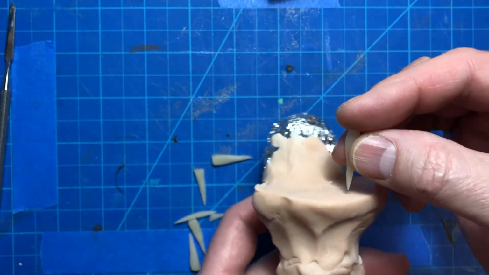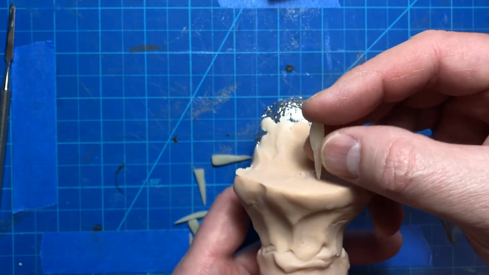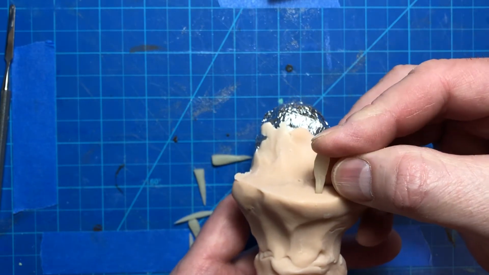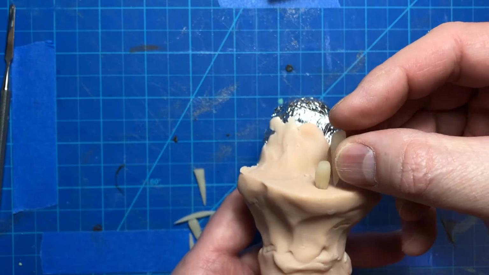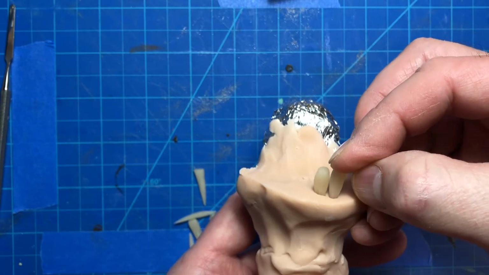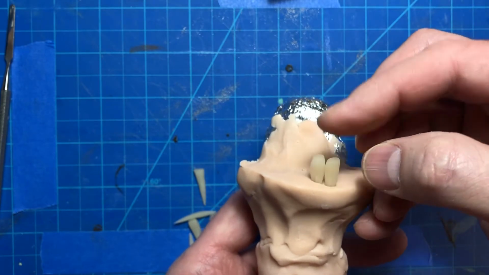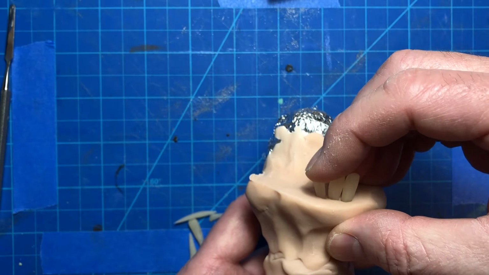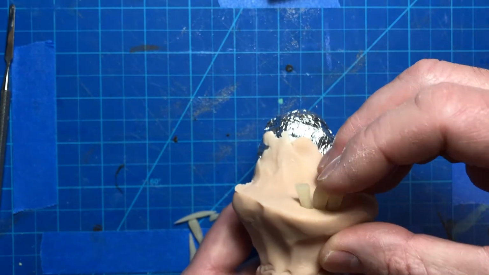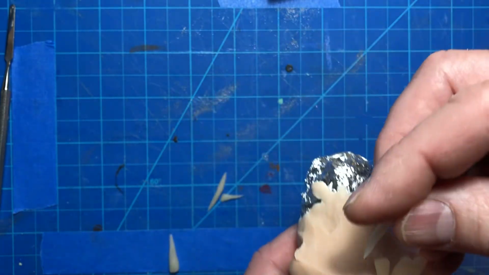And then what you can do is place these into the soft clay. And you would do this near the end. And again, you can make them as regular or irregular as you want.